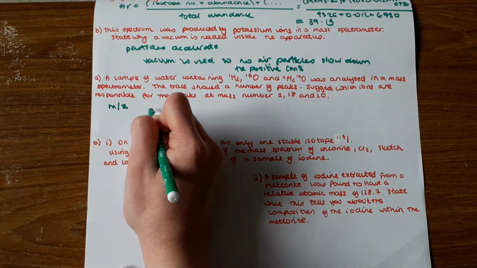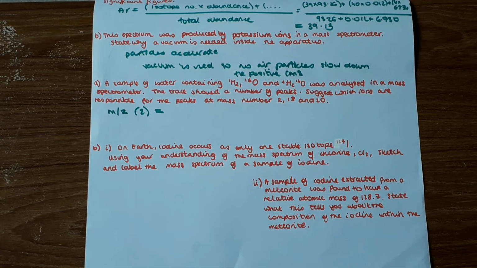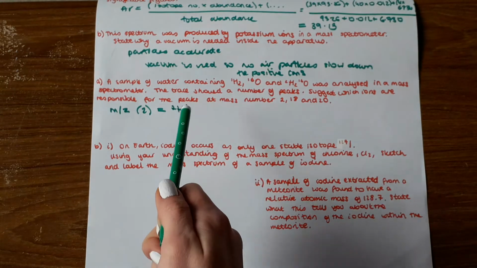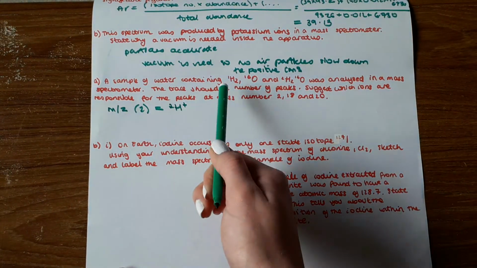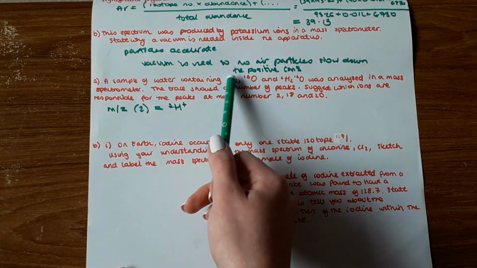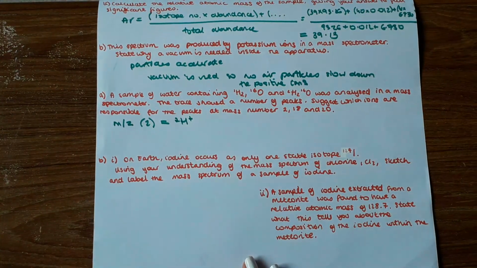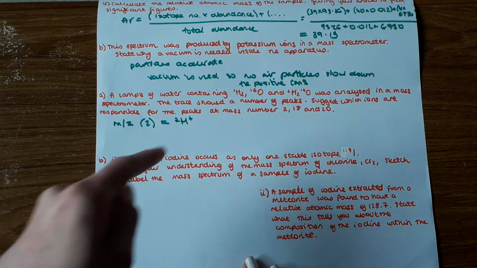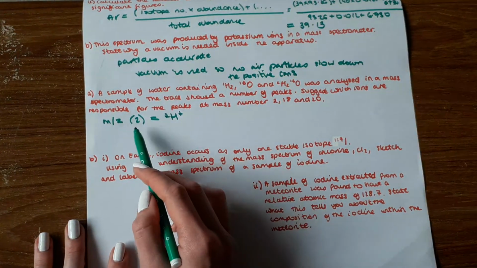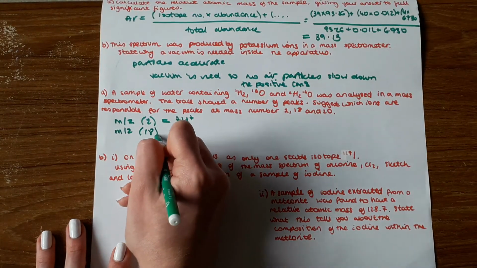So at the mass number of 2, we had 2H plus ions. It could be this, because these are the elements that were present, or the compound, the molecules, but they are then transferred to ions. So H2 will actually have H plus ions, but we've got 2 of them to give us a mass number of 2.